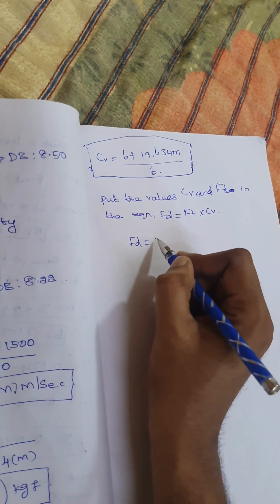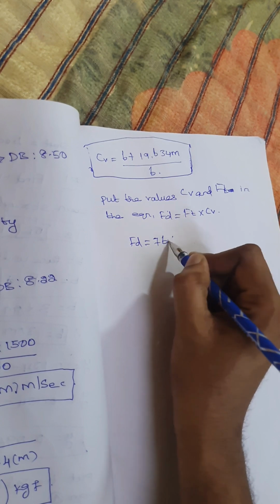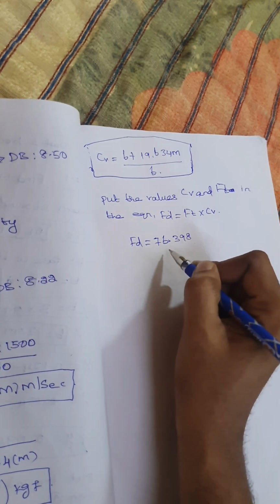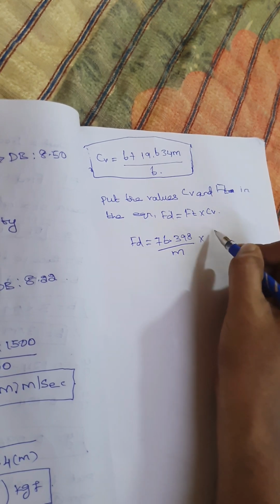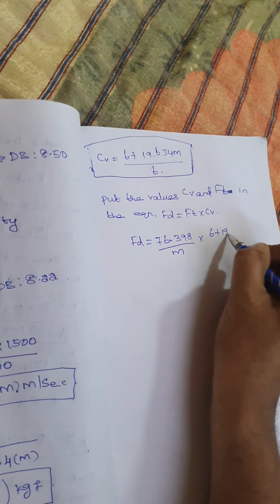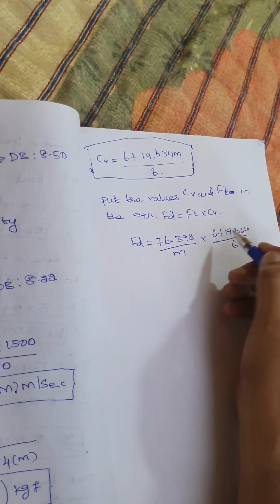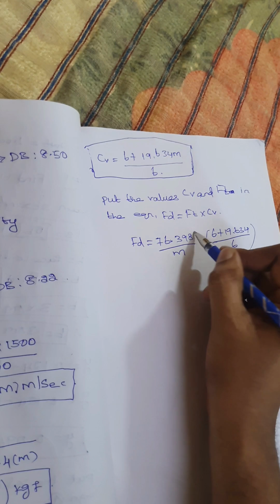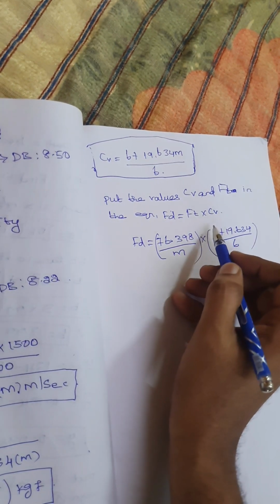We have found F of T is equal to 76.398 divided by M, and the value of C of V is equal to 6 plus 19.634 divided by 6. So these are the values we have found for F of T and C of V.